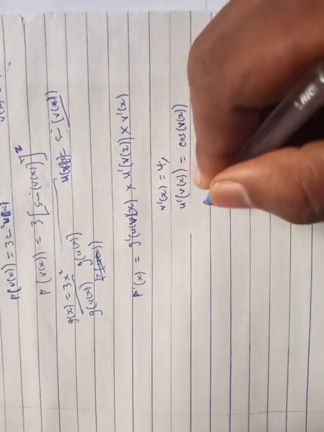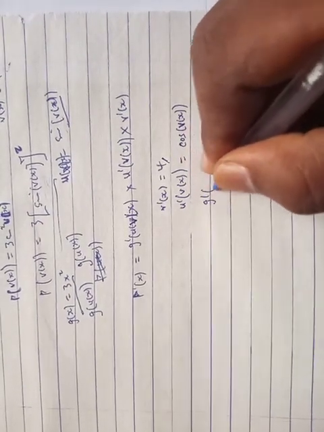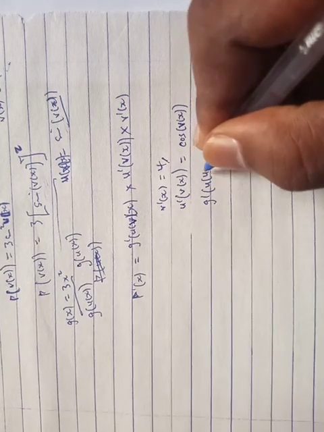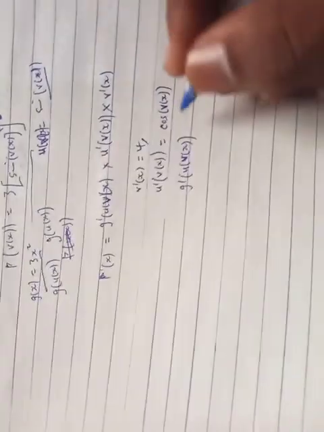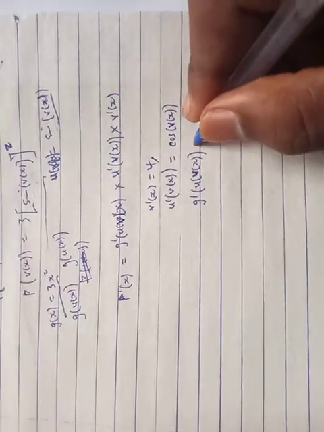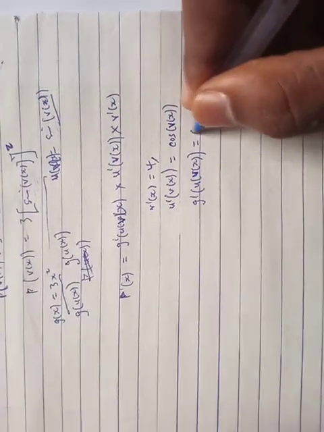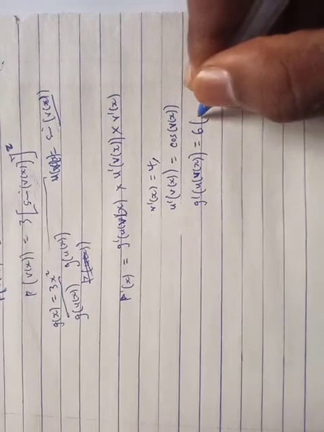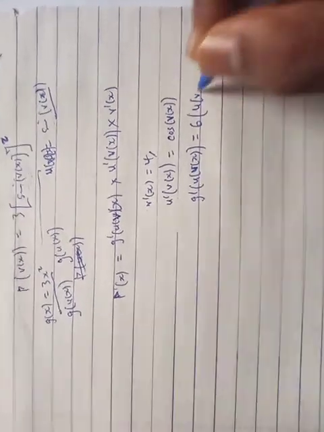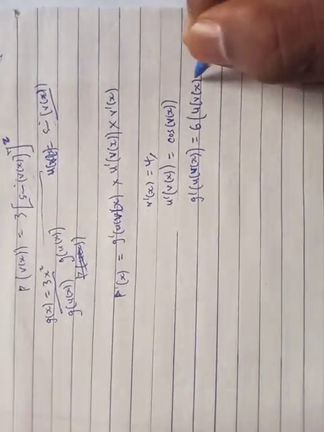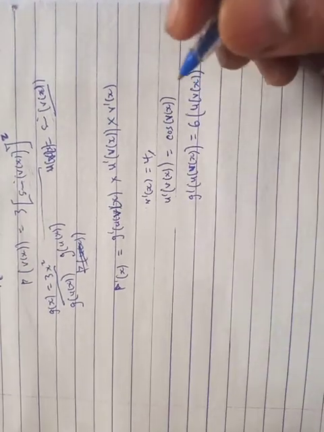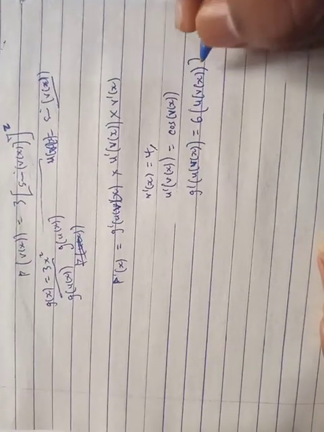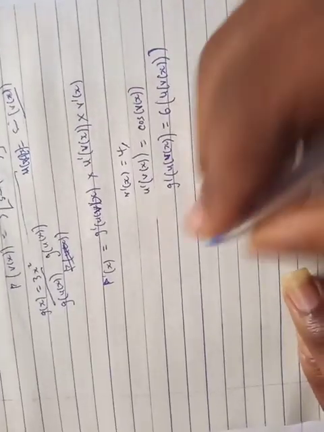Then we'll differentiate the final one, g prime of u of v of x. Have you seen that, guys? With respect to u of v of x, which will be equal to 6 into bracket u of v of x. Have you seen that, guys? So simply as this. Then we will now bring all together here.